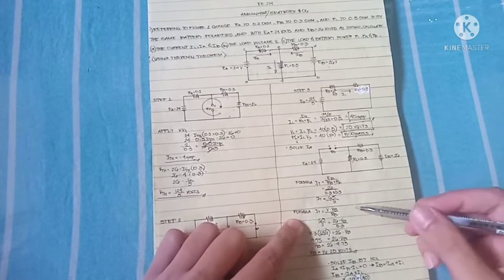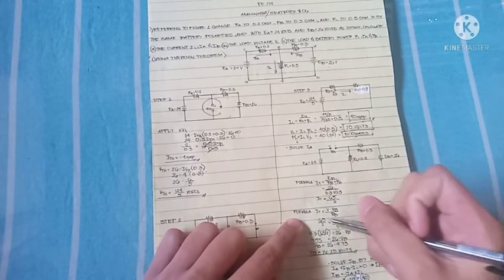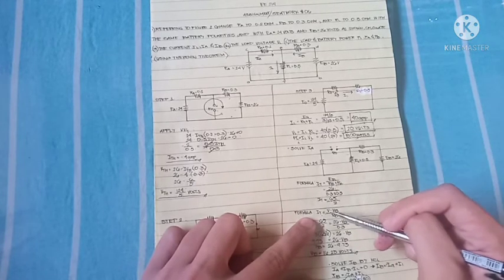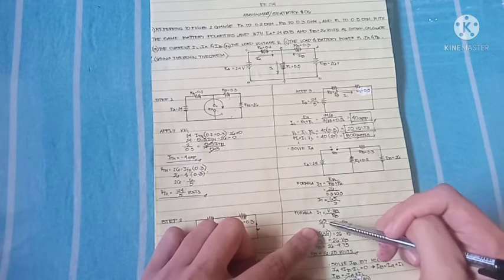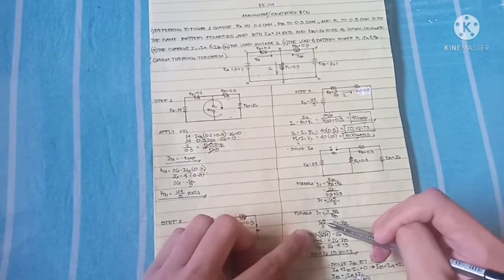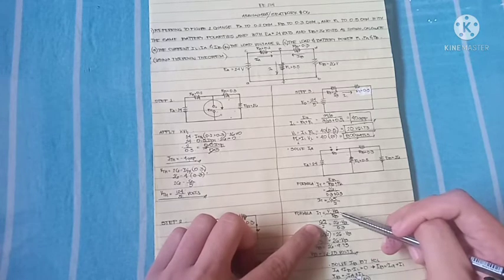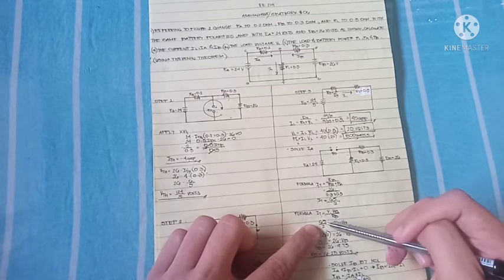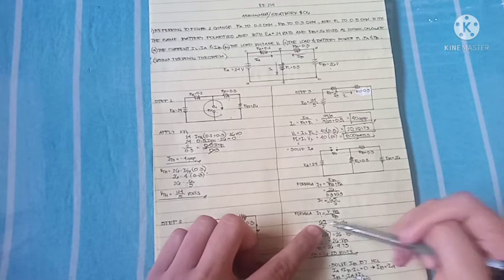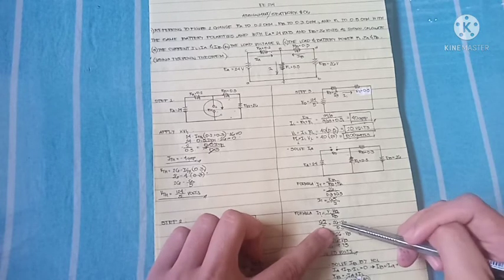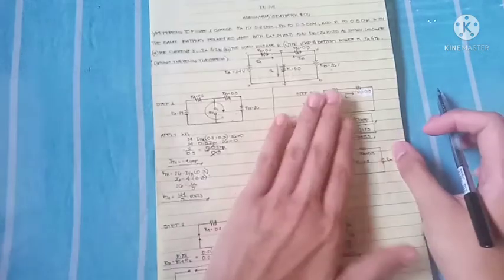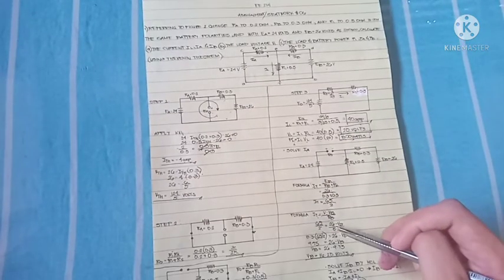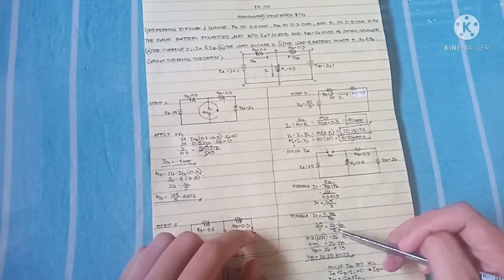Then IT is equal to EB minus VB over RB. Since we have the value of IT, now let's solve for VB. IT is equal to 65 over 2, equal to 26 minus VB over 0.3.